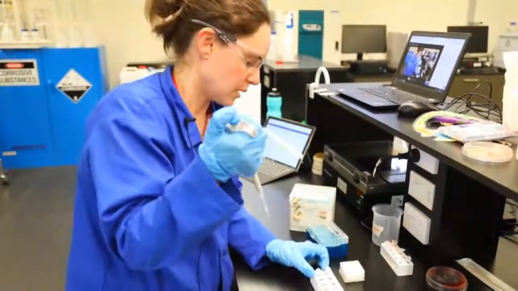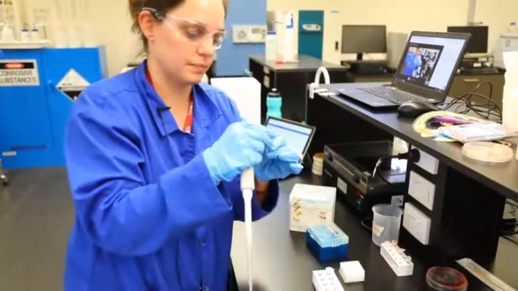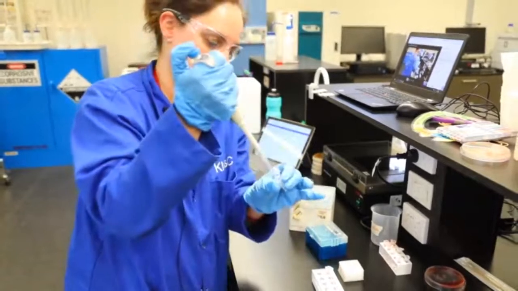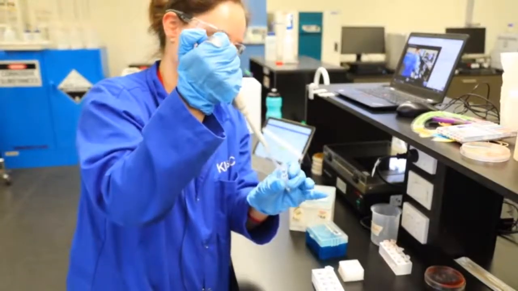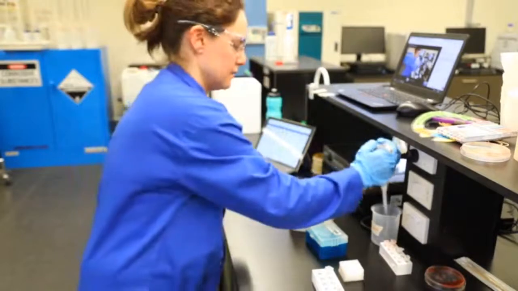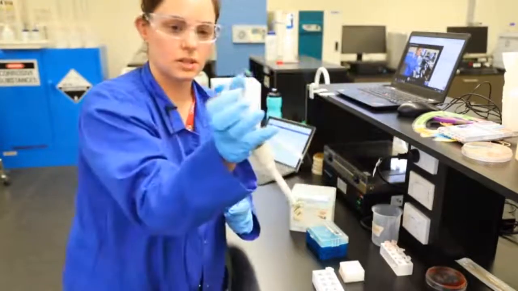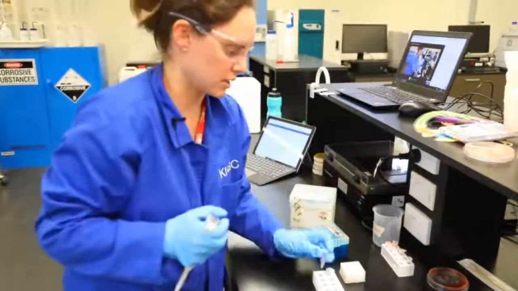And then I'm going to go into my minus P-glow, and then you're just going to pipette it all the way into there. And then to eject, you just push that button there, and it ejects it off.